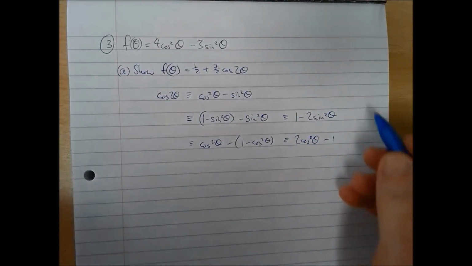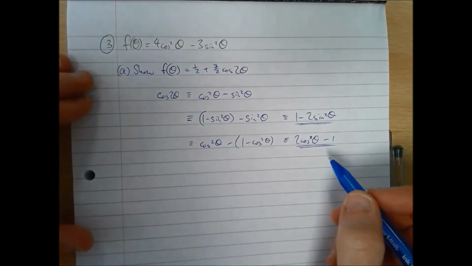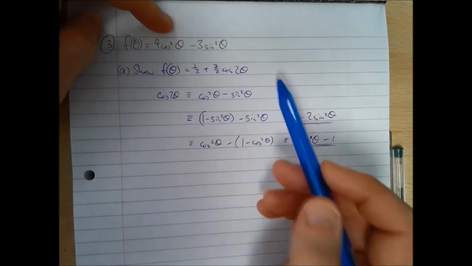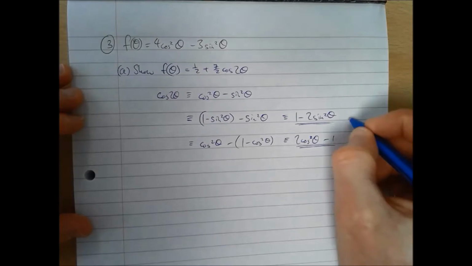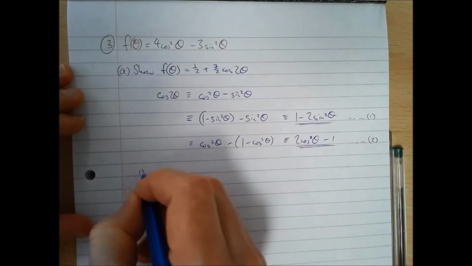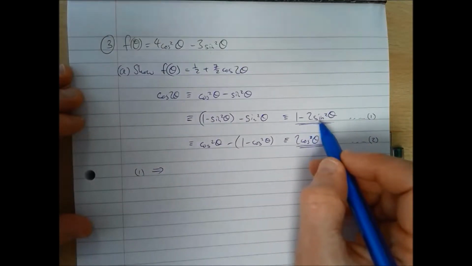Okay, so these two formulations here of cos 2 theta are going to be very useful to help us replace these two functions respectively with cos 2 theta. So if I call that version 1 and I call that version 2. In version 1 then we're going to try and make sin squared theta the subject.